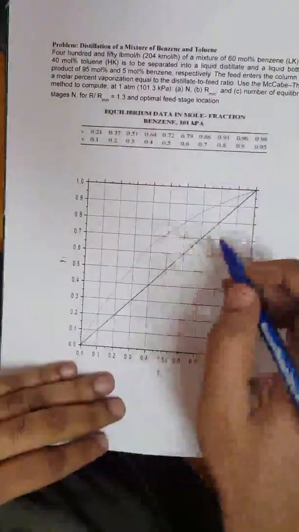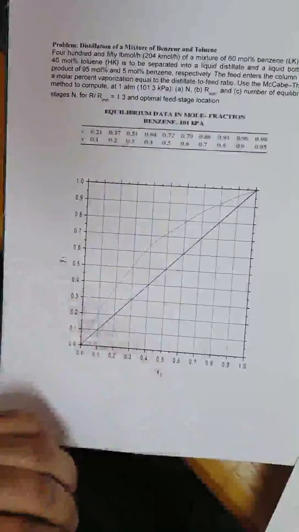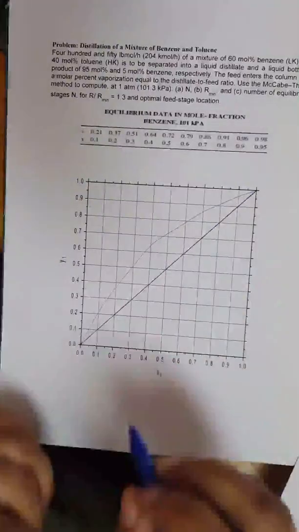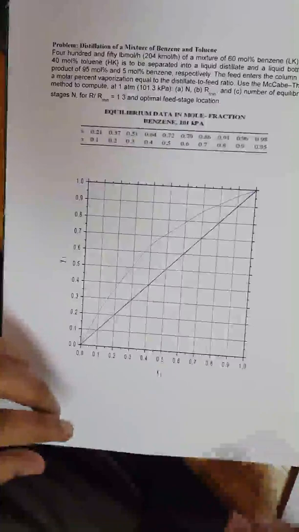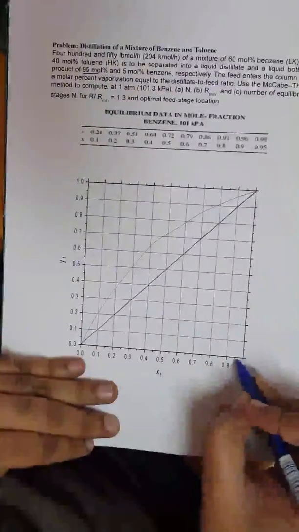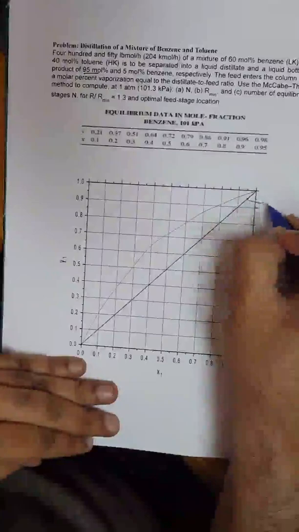You see the curve goes up and down a little bit because alpha is not smooth. That's why xy data is given. Second, we need to locate all these points. We have 95% XD, so 100, this is 90, 95. This is your XD.